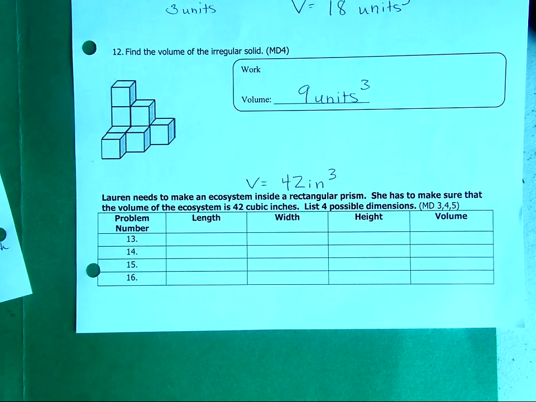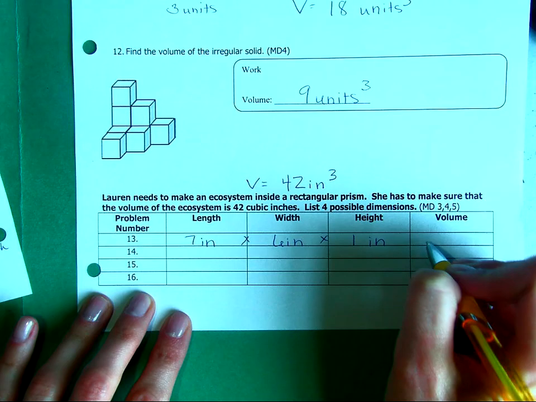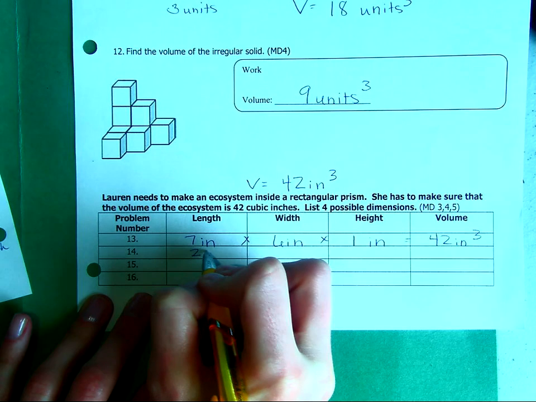7 times 6 times 1. Okay, that one is right. That gives us 42. 21 times 2 times 1. That gives us 42 also. Y'all are getting very creative with this. 14 times 1 times 3.